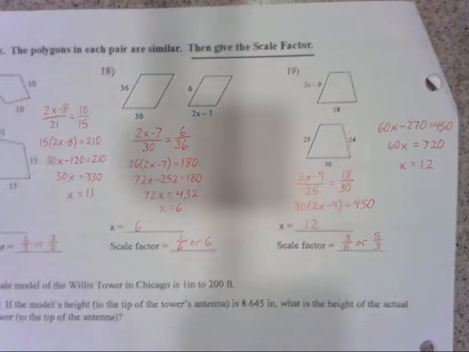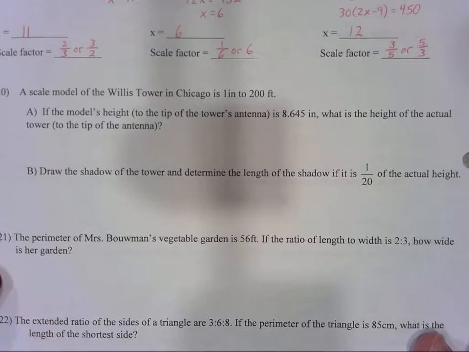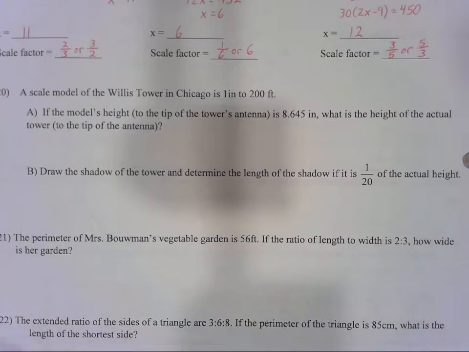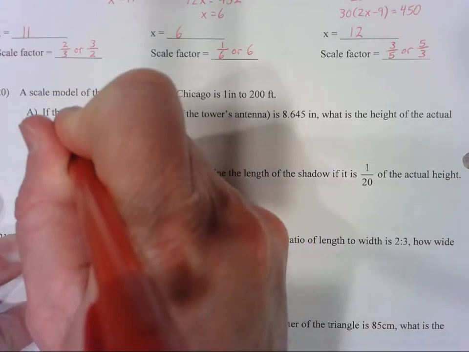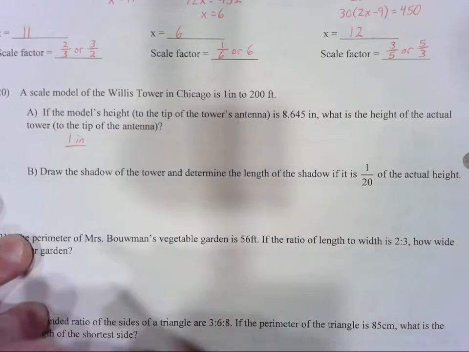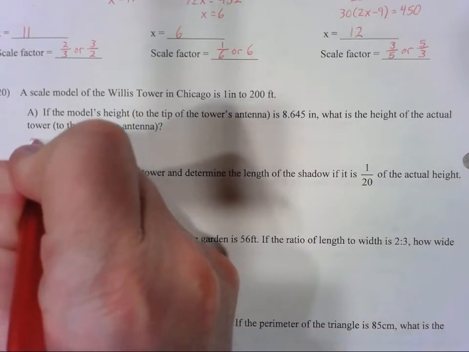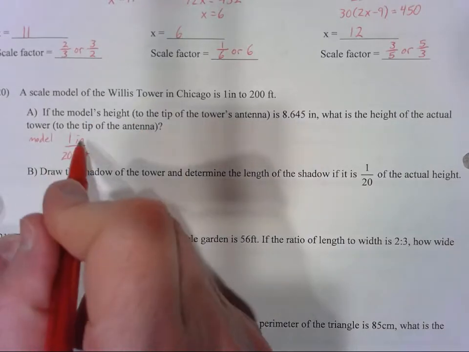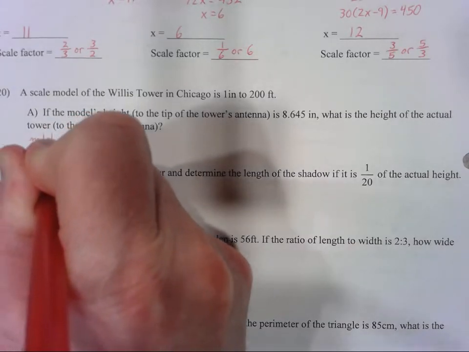Now we get into some word problems. A scale model of the Willis Tower in Chicago is 1 inch to 200 feet. So that's telling me the ratio, the scale factor. So I know I'm going to use this ratio of 1 inch to 200 feet. I'm putting the model, which is small, on top, and 200 feet is big, so that's the actual tower, or the real life.